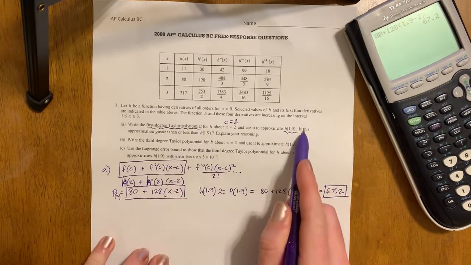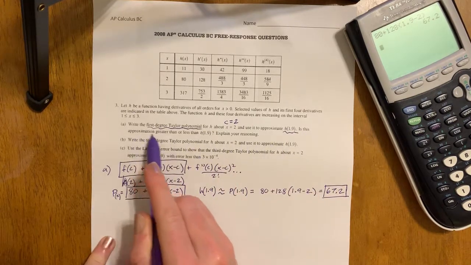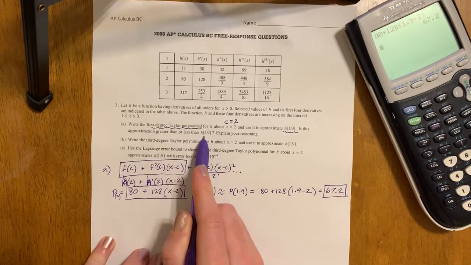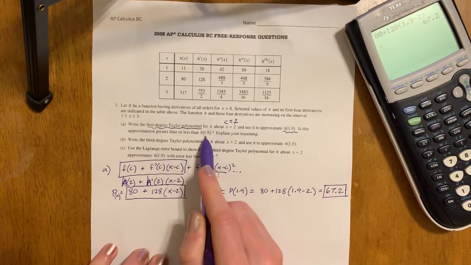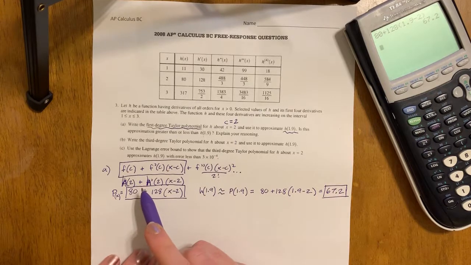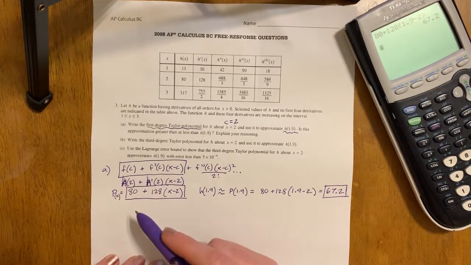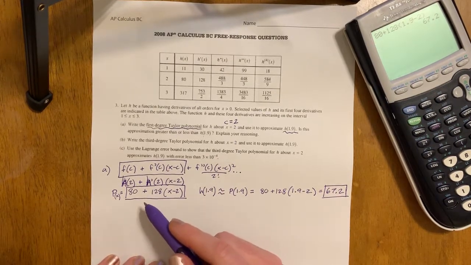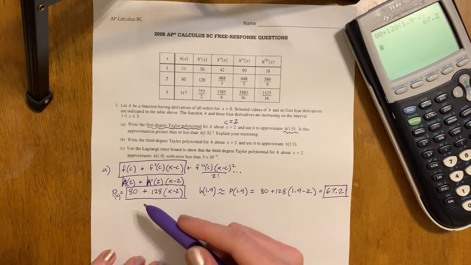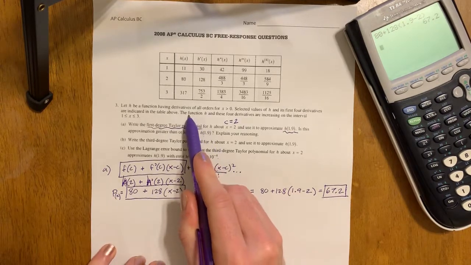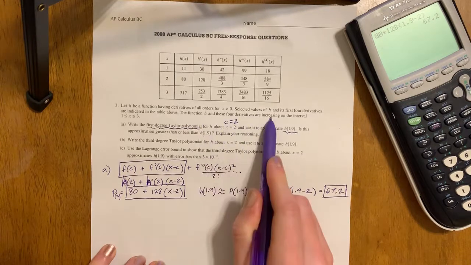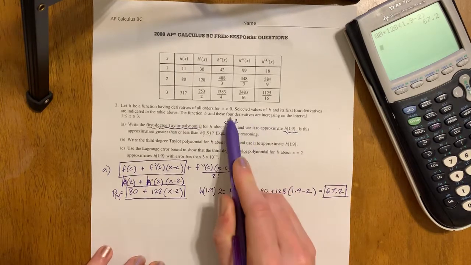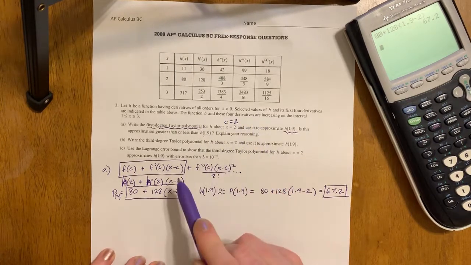And then the final part of this part A here says, is this approximation greater than or less than the actual value, h of 1.9, and explain. So this part's a little weird, but you have to think about what would the graph of h actually look like. And this is where this information in the instructions comes in, where it says the function is increasing and its derivatives are increasing.